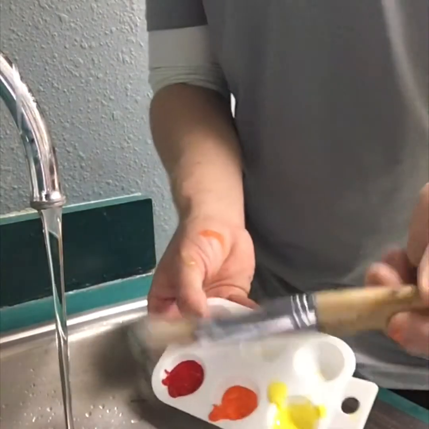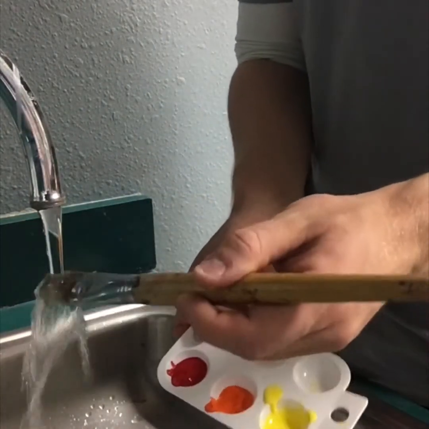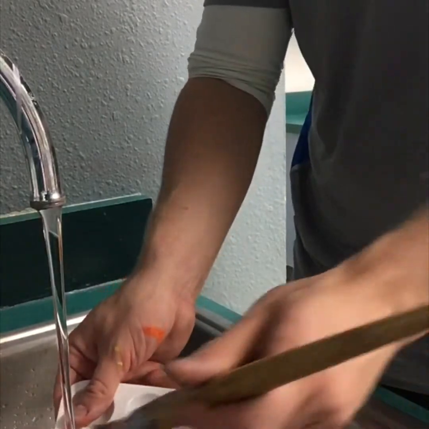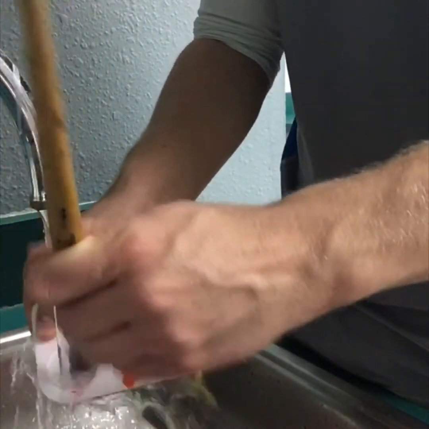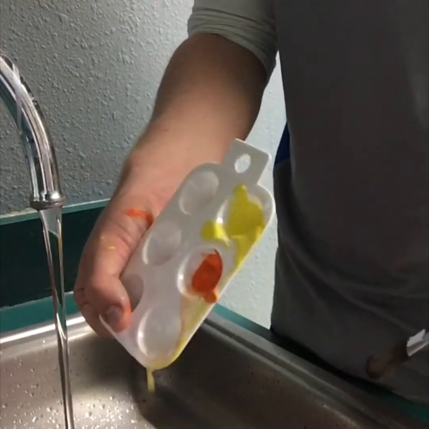I'm gonna take this big paintbrush, these are for the cleaning. I'm gonna get it wet underneath the water, and just start painting the paint away. I know that seems a little bit weird, but it works.